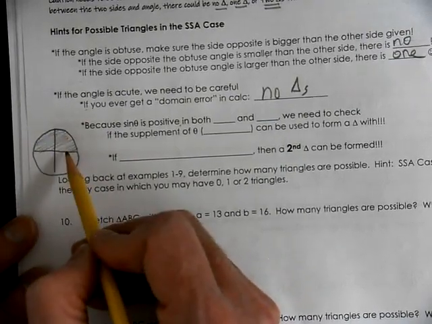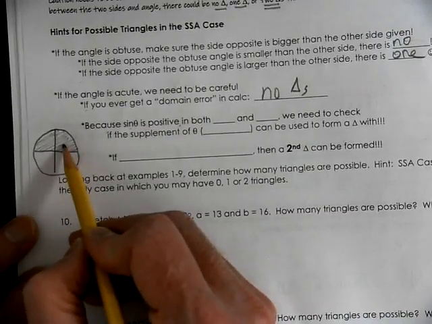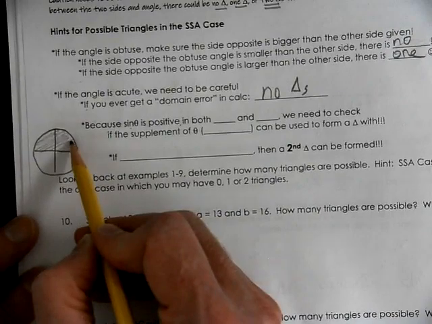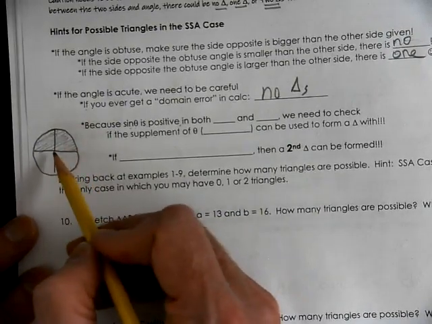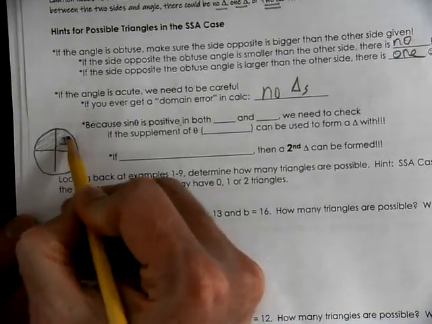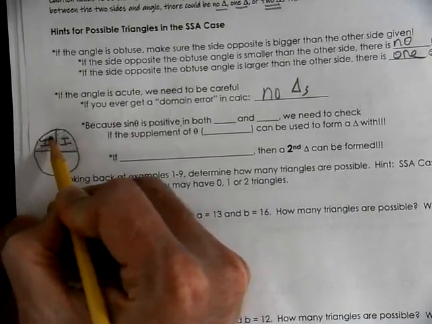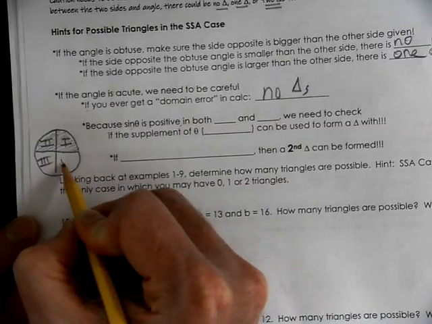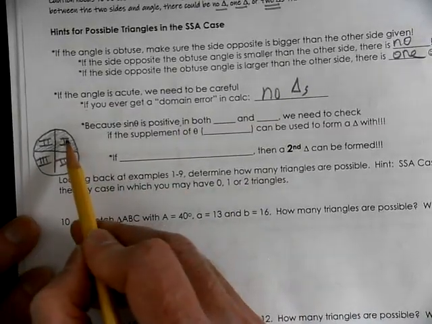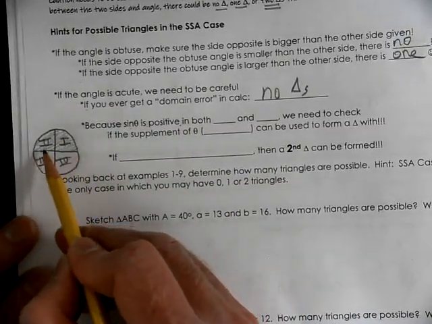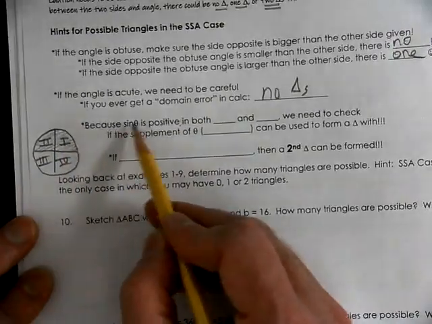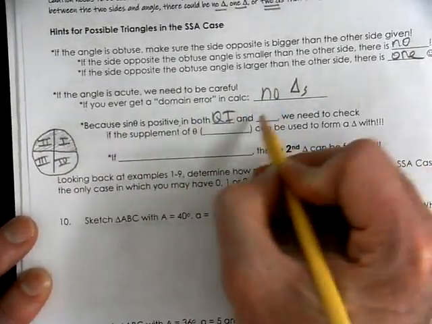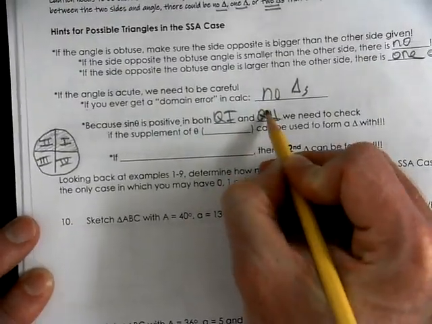I know that's starting to look like cosine, but these are the two values where sine, the y values, are positive. What two quadrants are those? 1 and 2. This one is 3. This one is 4. So in quadrants 1 and 2, sine is positive. They're positive in both quadrant 1 and quadrant 2.